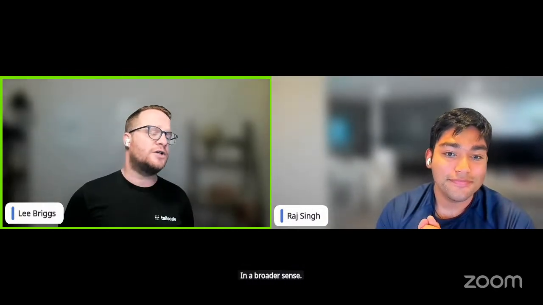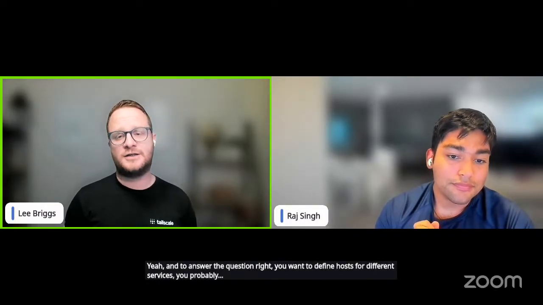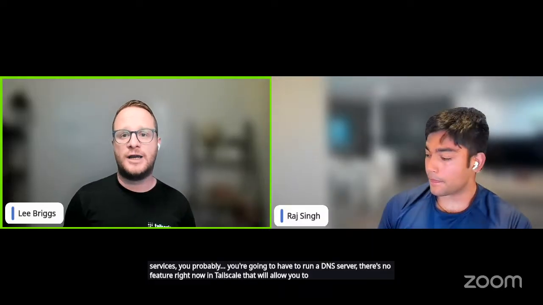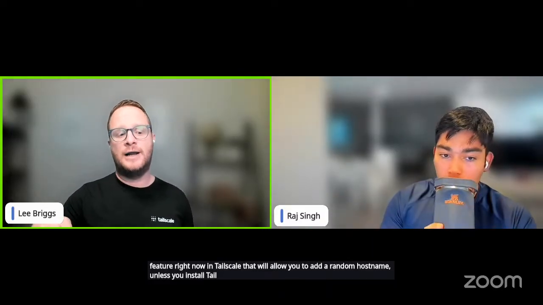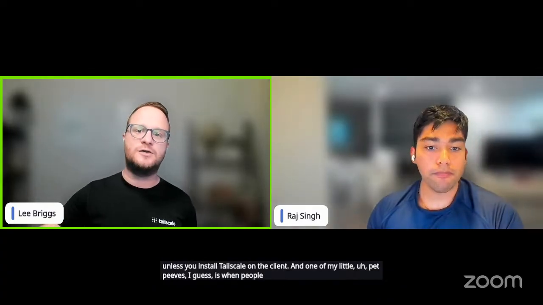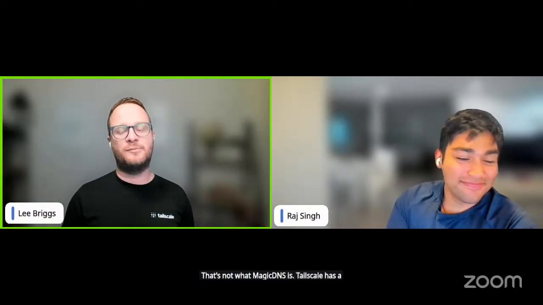And to answer the question, if you want to define hosts for different services, you're going to have to run a DNS server. There's no feature right now in Tailscale that will allow you to add a random host name unless you install Tailscale on the client. And one of my little pet peeves, I guess, is when people call the DNS resolution in Tailscale Magic DNS. That's not what Magic DNS is. Tailscale has a DNS server, but Magic DNS is the registering of Tailscale clients in that DNS server, right?